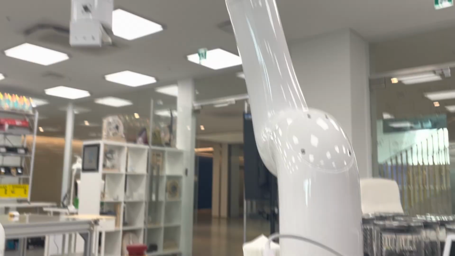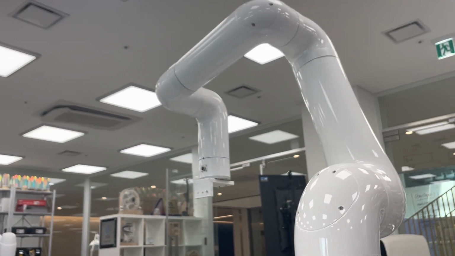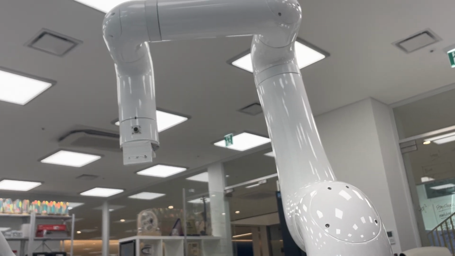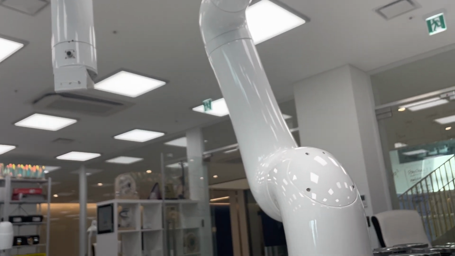Now let's run it again. First it is moving to home. And then moving to the first point and second point. We had 2 points this time.